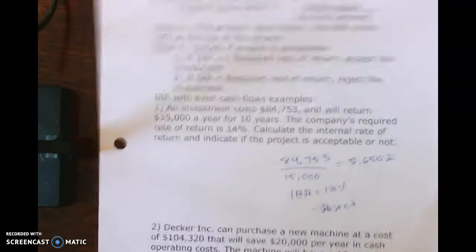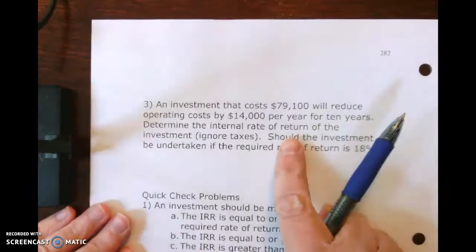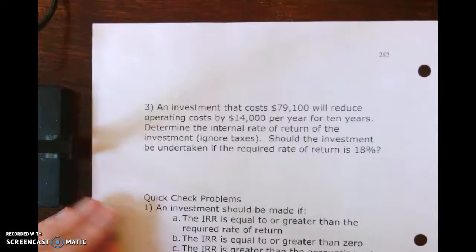Okay, so here's what I want you to do. I want you to do this Decker Company problem, and I want you to do this problem right over here on page 282, and then come back and we'll check it, okay?